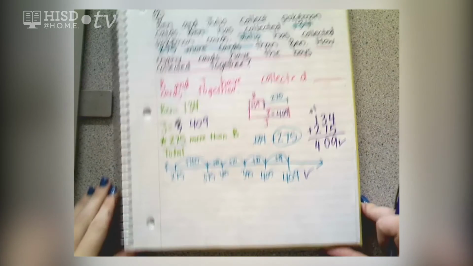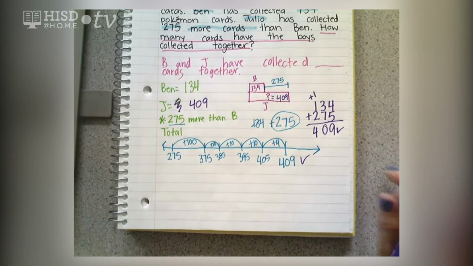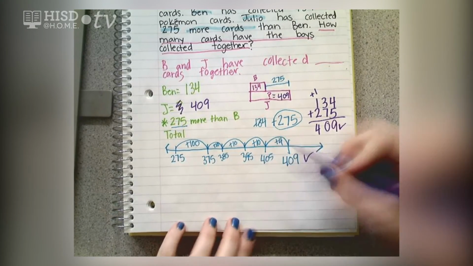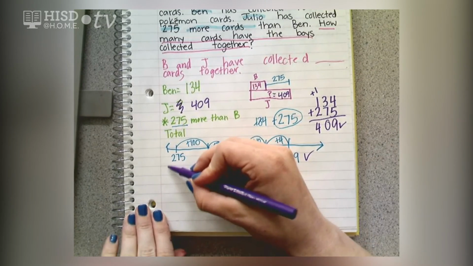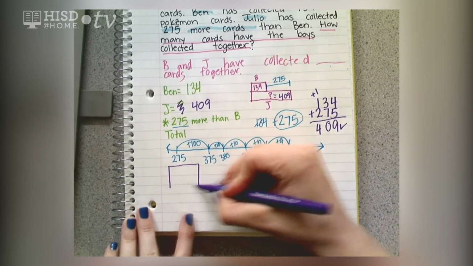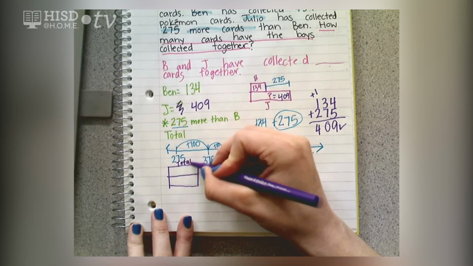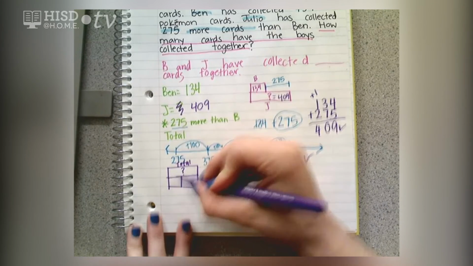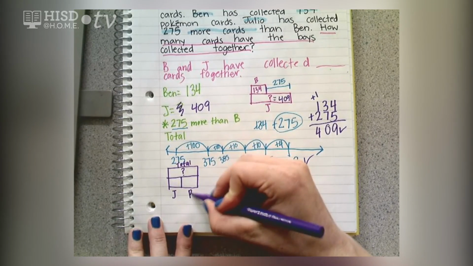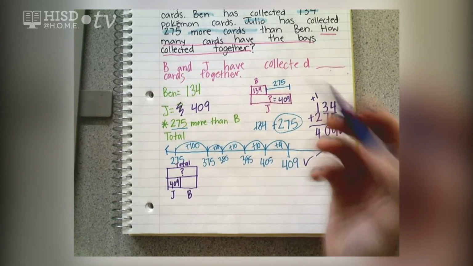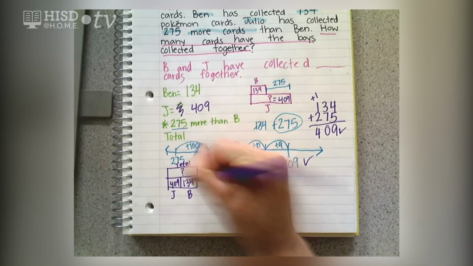So now I'm going to represent the second part of this problem. The second part of this problem, I'm going to use a strip diagram. I'll put it over here. So we have our total, right? The total, which we don't know, but we do know that Julio has 409, and Ben has 134.